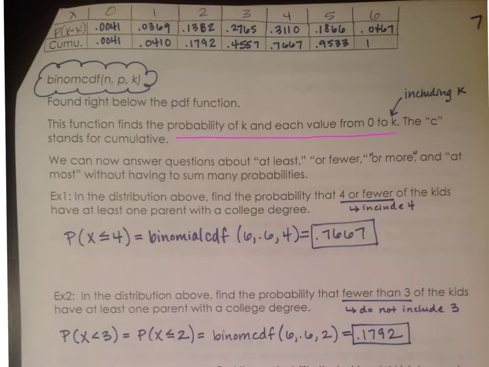So let's just dive into some examples here. In example 1, it says, using this distribution, we're going to find the probability that 4 or fewer kids have at least one parent with a college degree. So that means we're going to include 4 in our statement. I still want you to write this probability statement here.